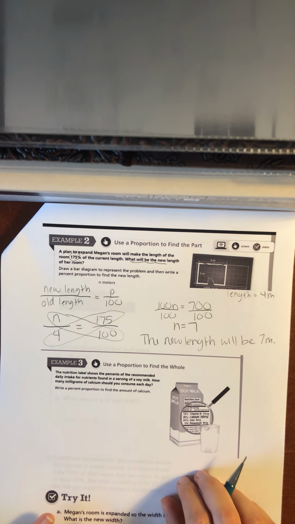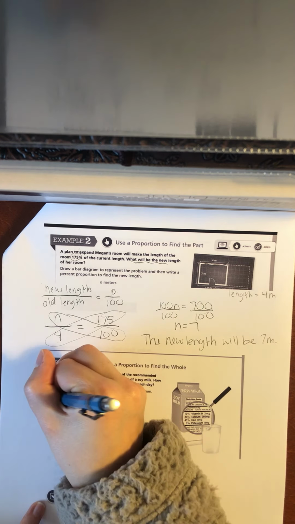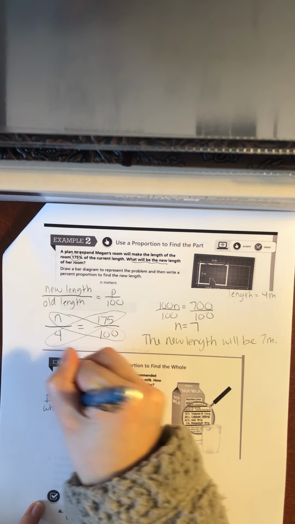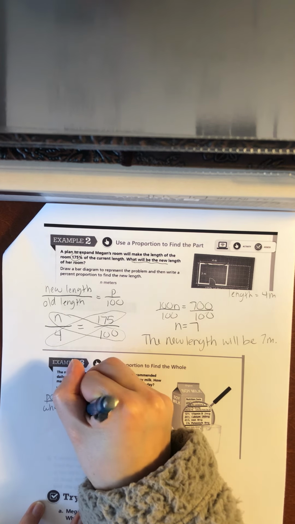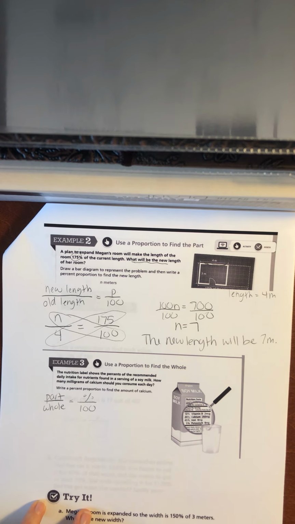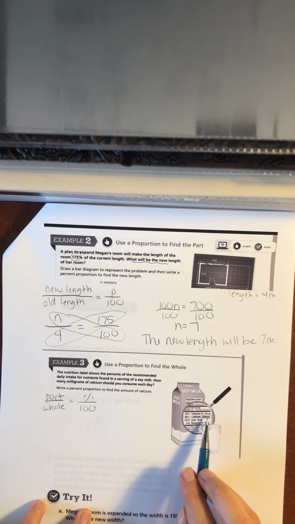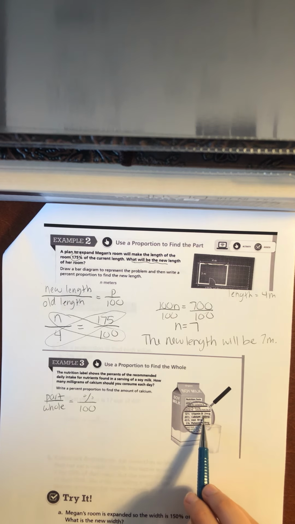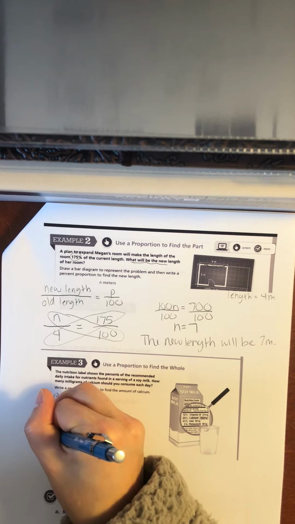So we're going to do part over whole equals percent over 100. The part is 260 milligrams. This isn't how much calcium you need per day. This is how much calcium the milk carton has. That's the part.